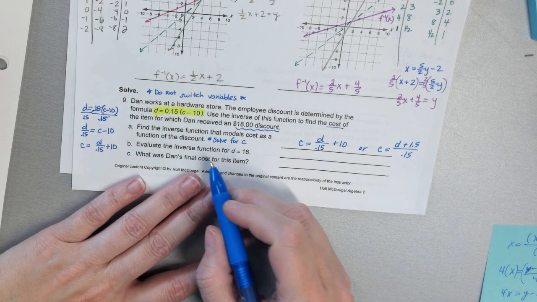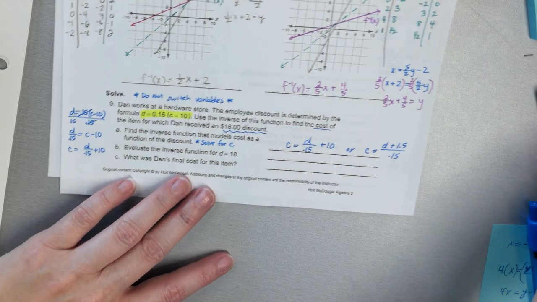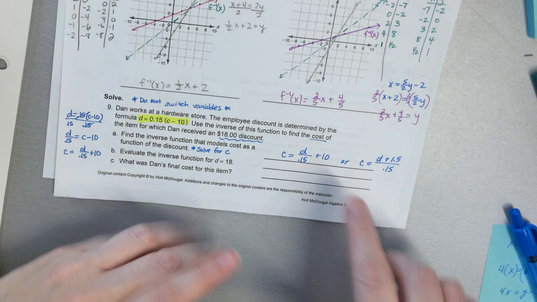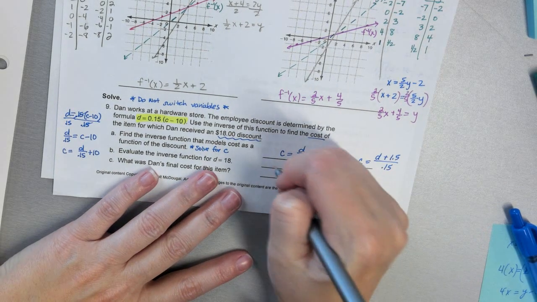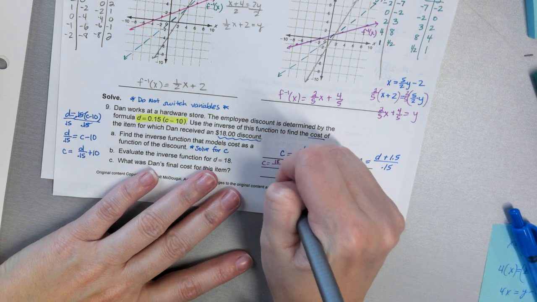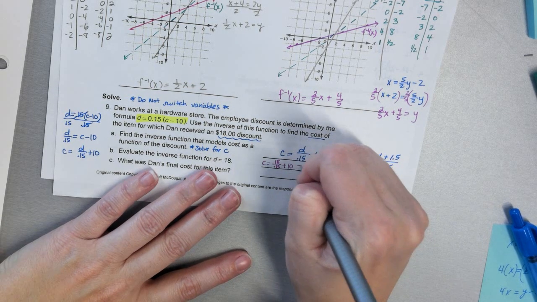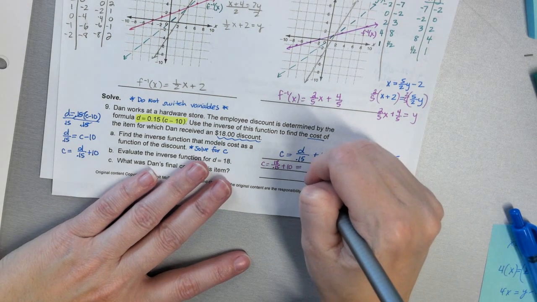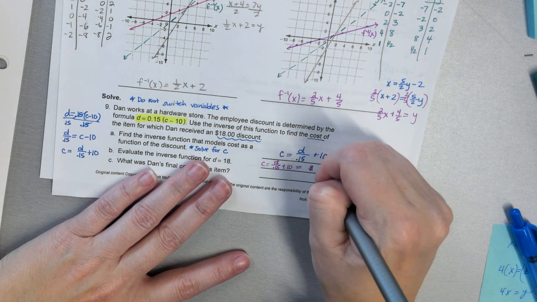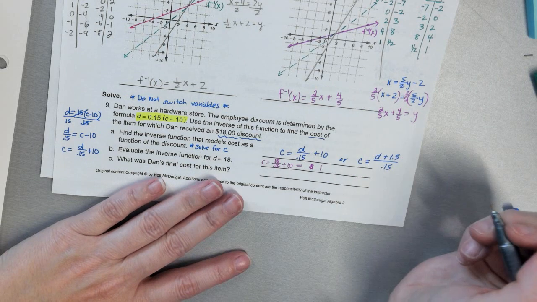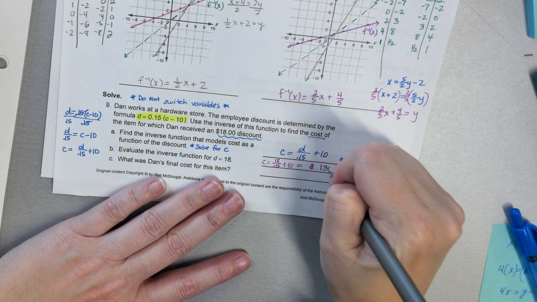All right, now it says evaluate the inverse function when D is 18. So all you have to do is plug this in, right? So C equals 18 divided by 0.15 plus 10, and you will get what? What was your final answer for this? 130. Okay?